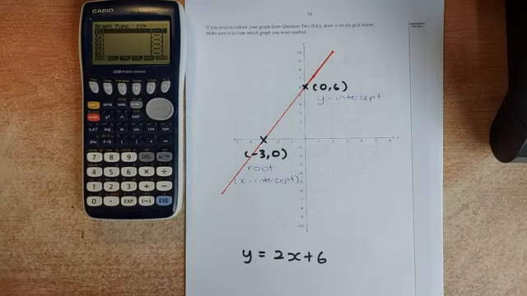Today we are going to do a simple exercise where we use the graphic calculator to draw the linear as well as the quadratic graph. So listen carefully, and if you do not own a graphic calculator, you will be disadvantaged in level 1 and level 2. So let's go.